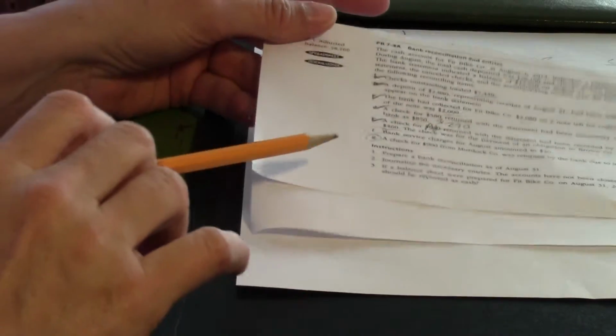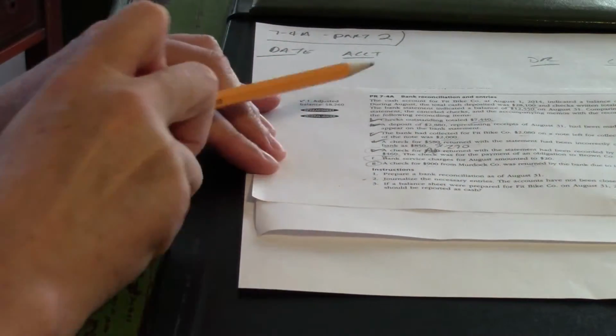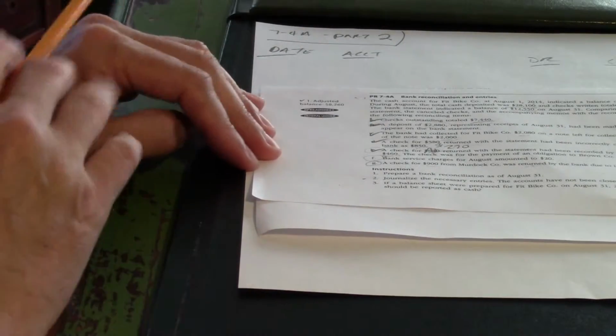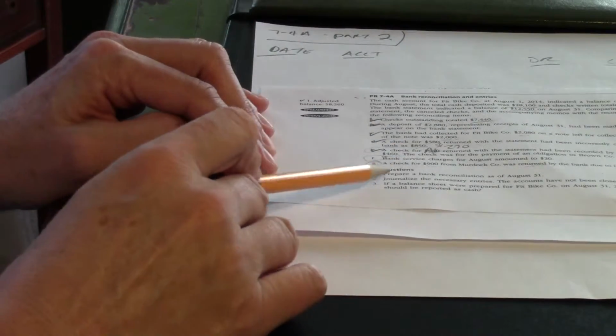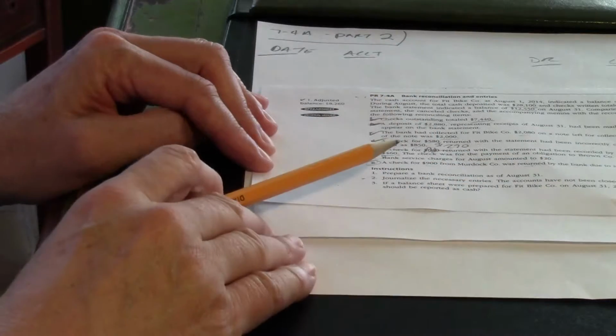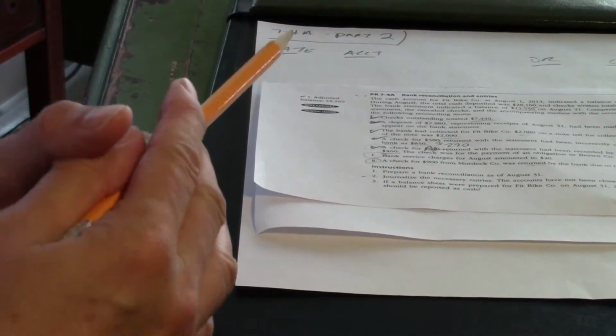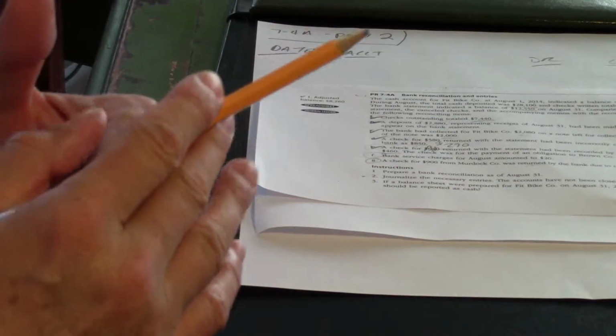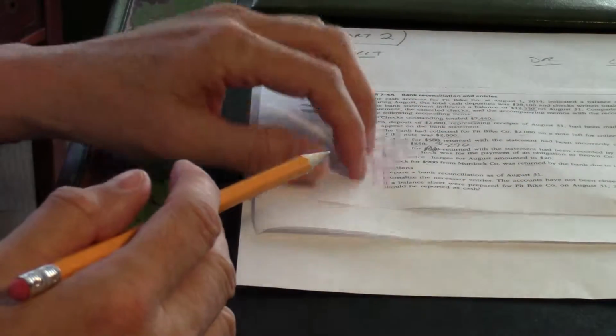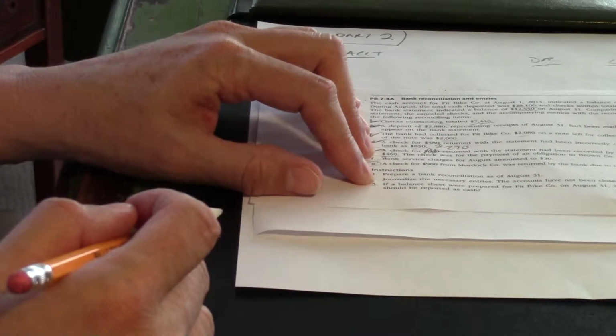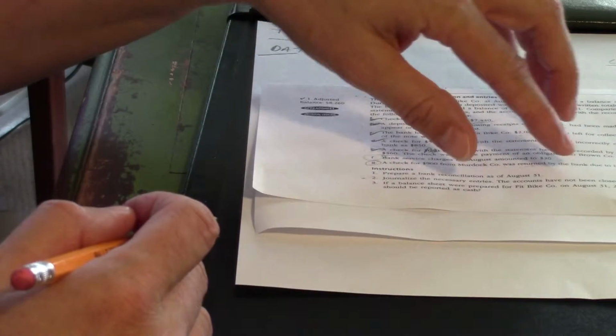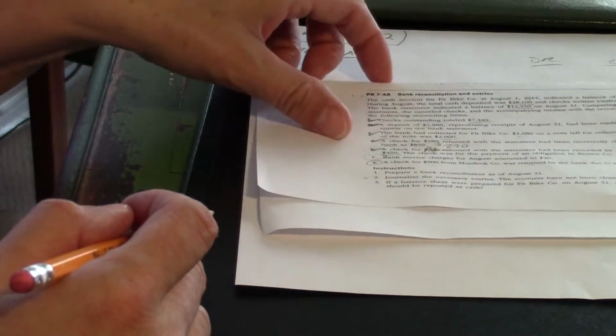Alright, we are going to finish up part 2 of problem 7-4a. We're just going to journalize the necessary entries because we're getting ready to prepare our financial statements. We need to have the right cash balance, so we need to adjust the cash. So let's figure out what we have to adjust.